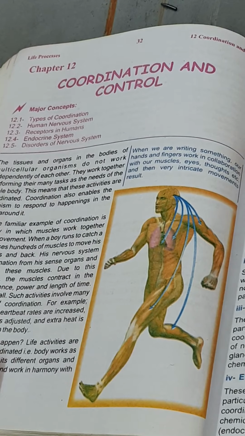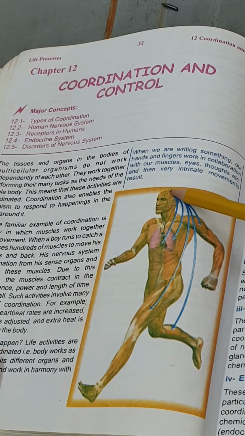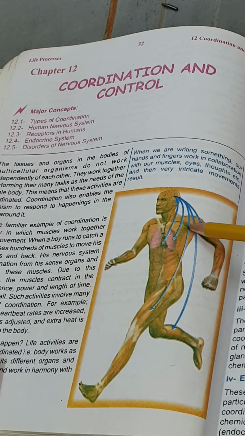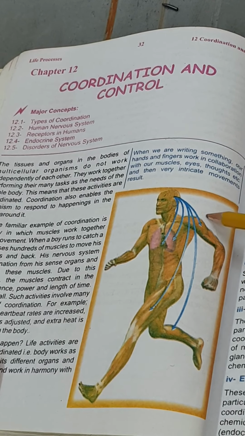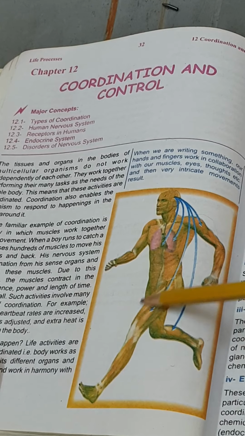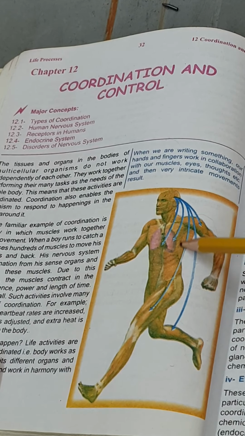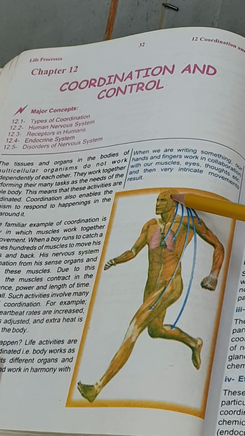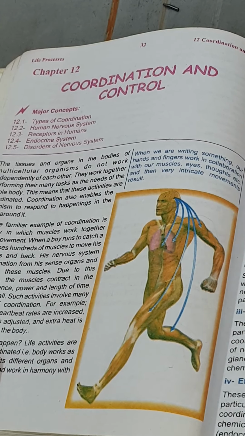Like this is the brain, and posteriorly the spinal cord is present at the back. From all the body, information is given first to the spinal cord, and then the spinal cord gives it to the brain. So it is a connection between the brain and the rest of the body.